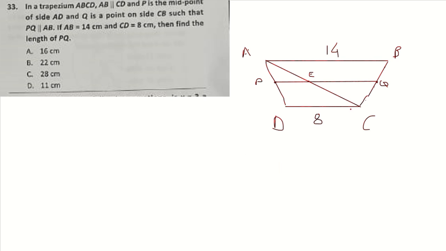Now we need to find the length of PQ. Now again, as I told you as part of the midpoint theorem, the side AB will be double of EQ. EQ will be half of AB and PE will be half of DC. So writing these equations down, PE is equal to half DC, and EQ is half AB.